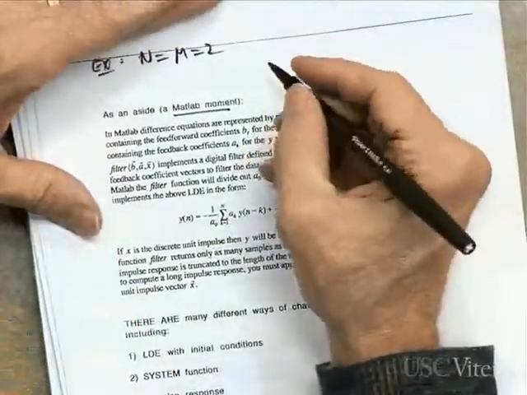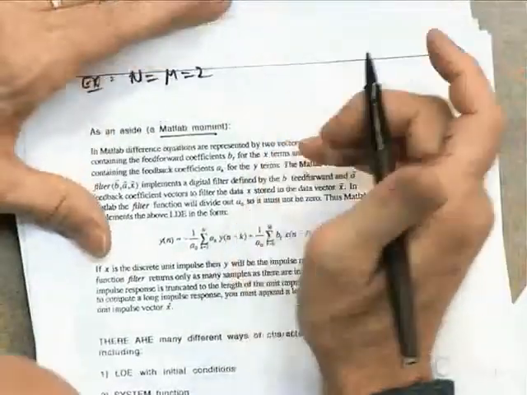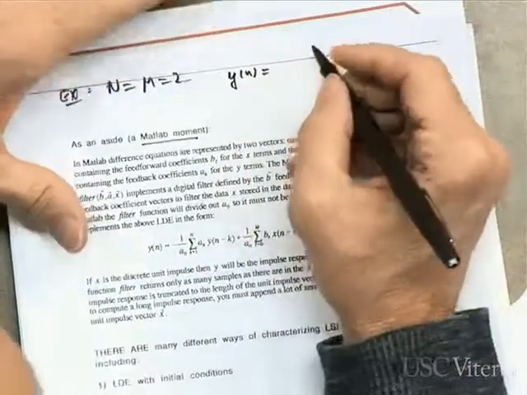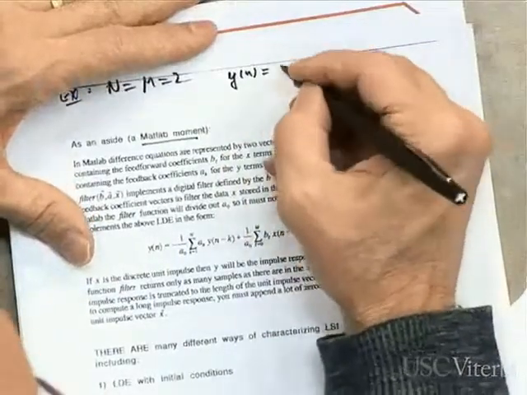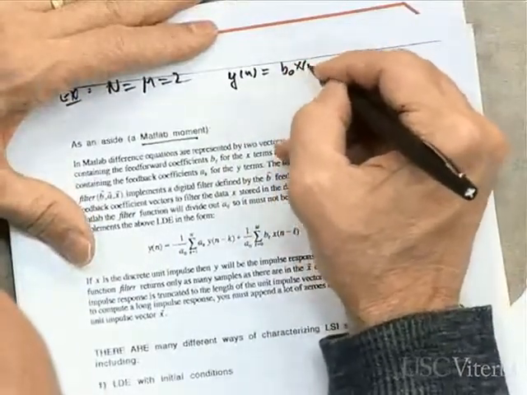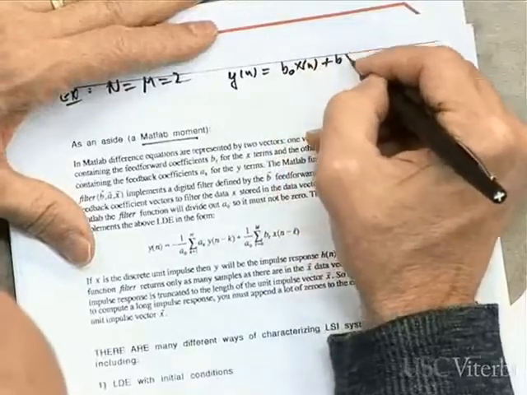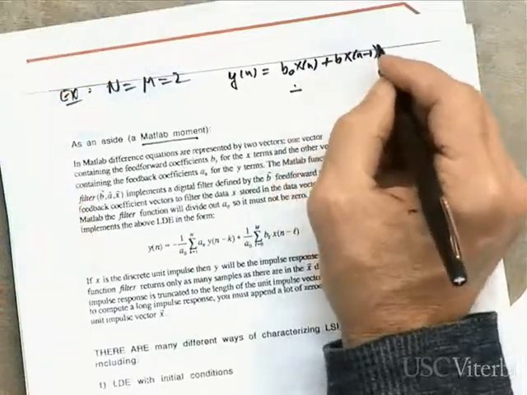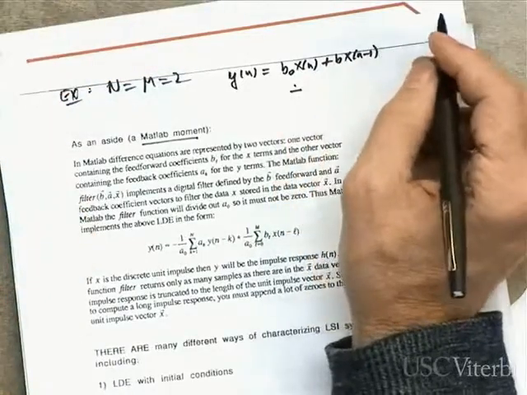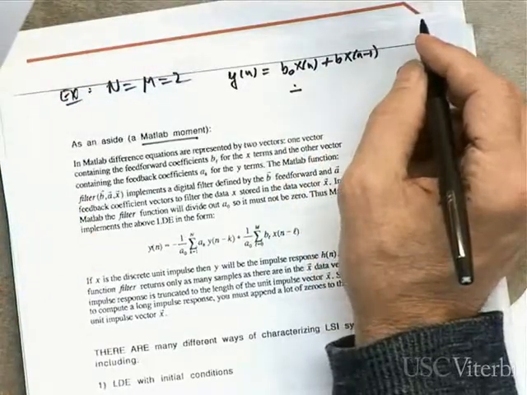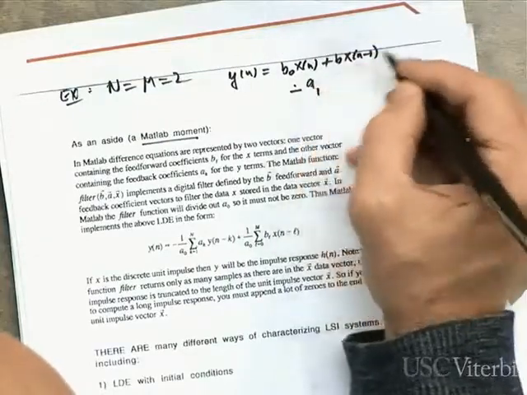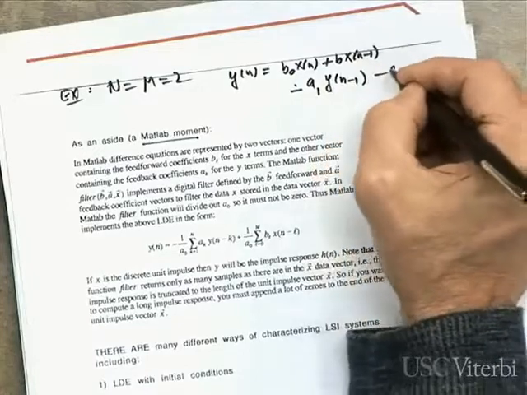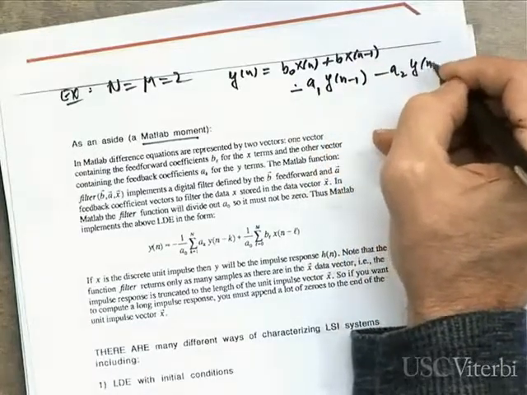So in this case, y of n is equal to b naught times x of n plus b1 times x of n minus 1 plus b2 times x of n minus 2, minus a1 times y of n minus 1 minus a2 times y of n minus 2.